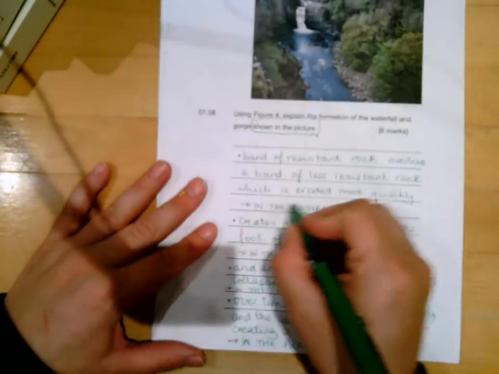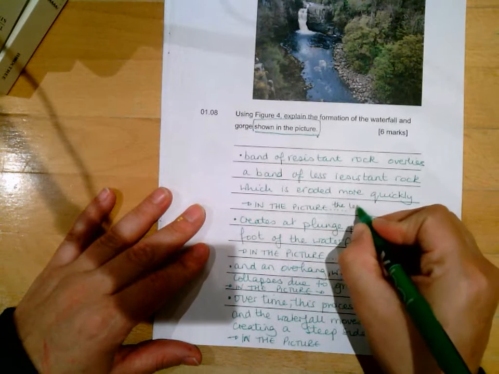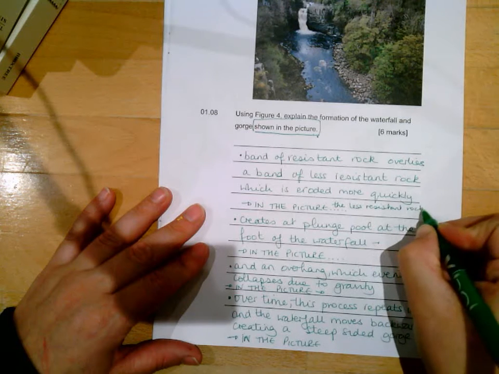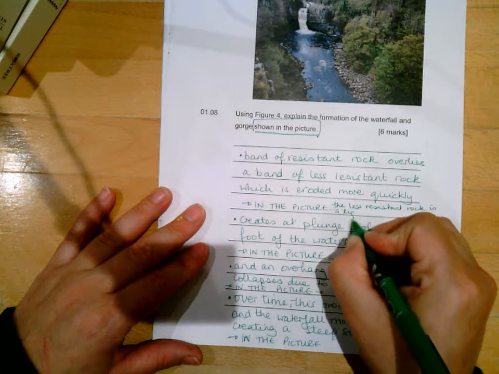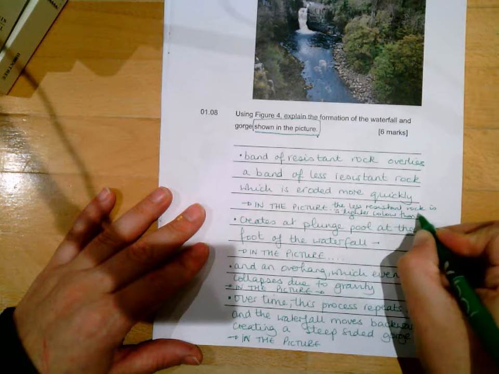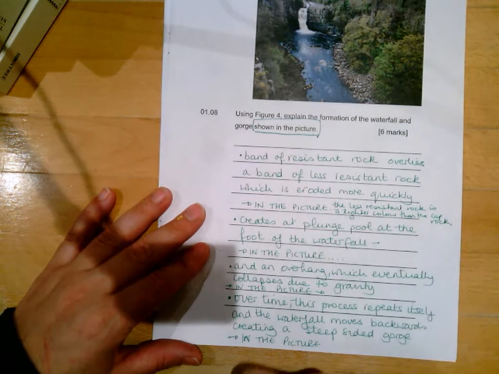And so you could have written something like, in the picture, the less resistant rock is a lighter colour than the cap rock, the one on top.